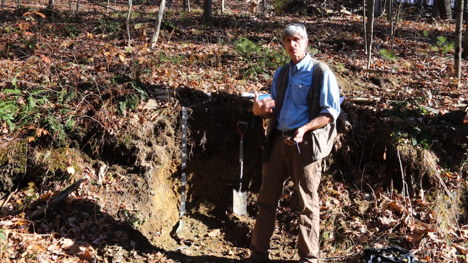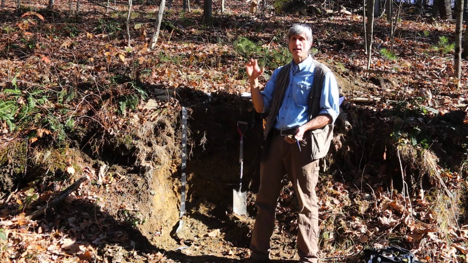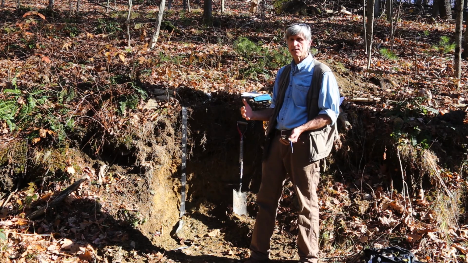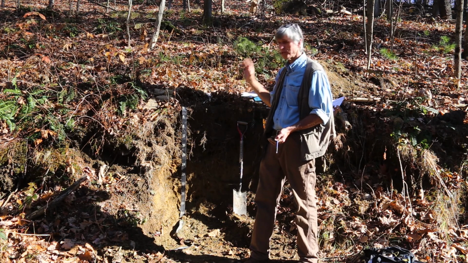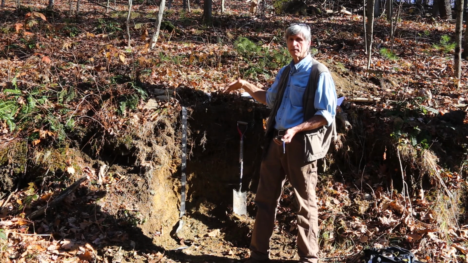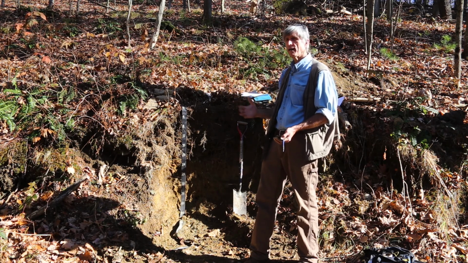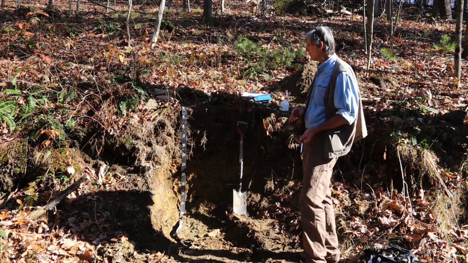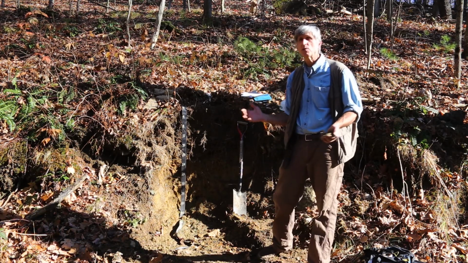So we've got these different drainage classes, and again, if you look in your manual, there's a guide for determining what the drainage class is based on the texture of the soil and the depth of the seasonal high water table as you recognize it by seeing the redoximorphic features. This particular soil would come out to be a moderately well to well-drained soil.